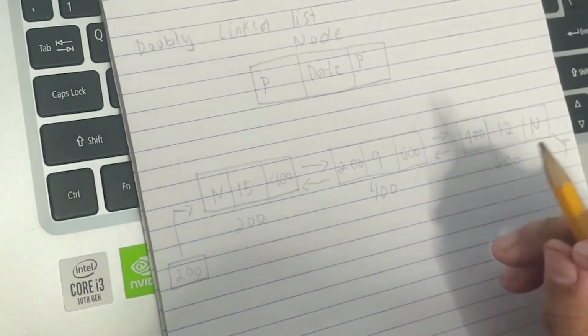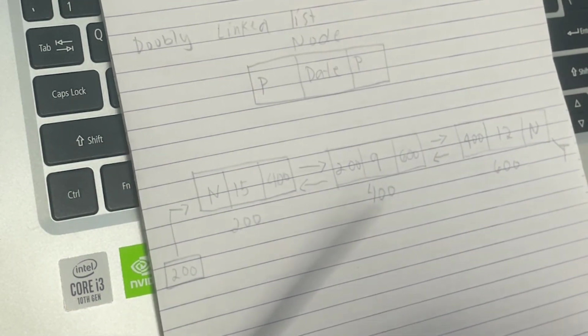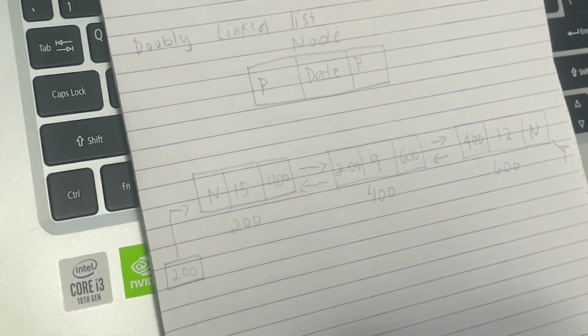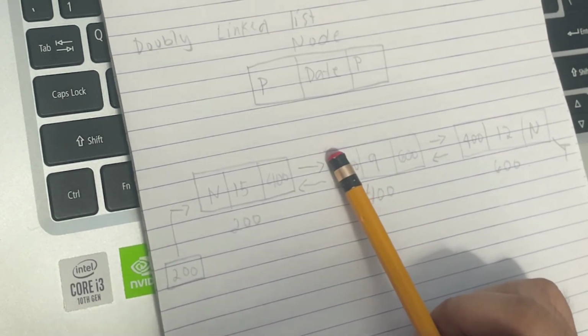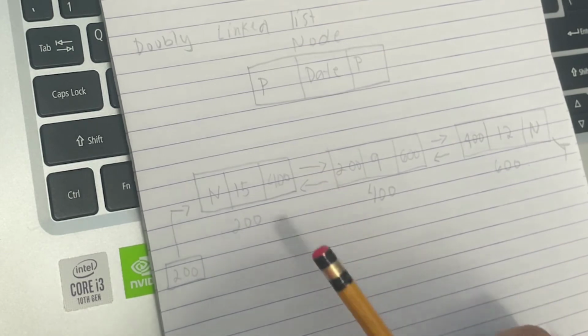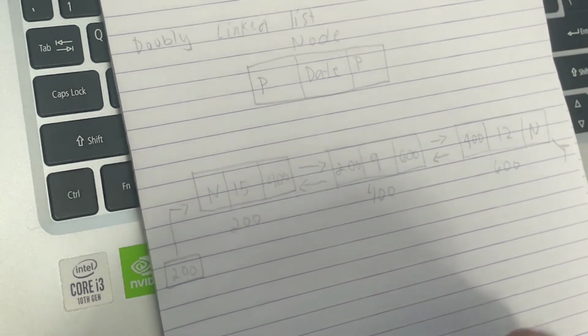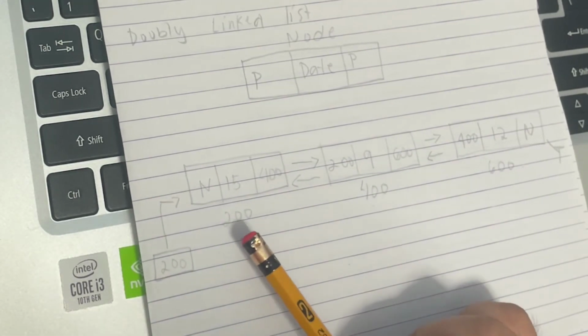Ganito po ang doubly linked list. It has two links. One is the forward and the other one is the backward. Sabi nga po kanina sa meaning. So ganito po ang itsura niya.